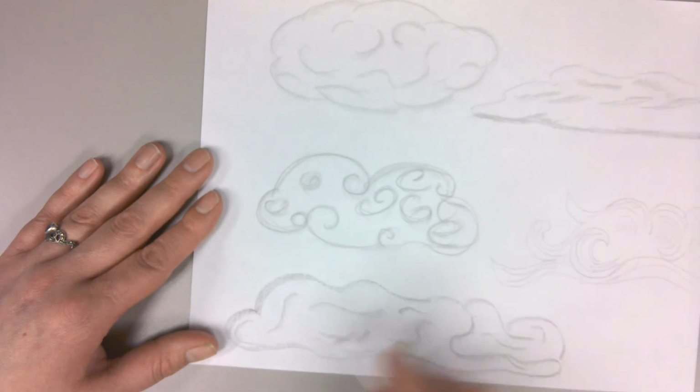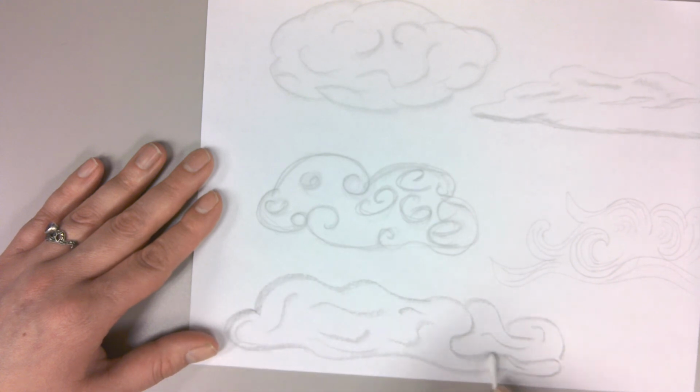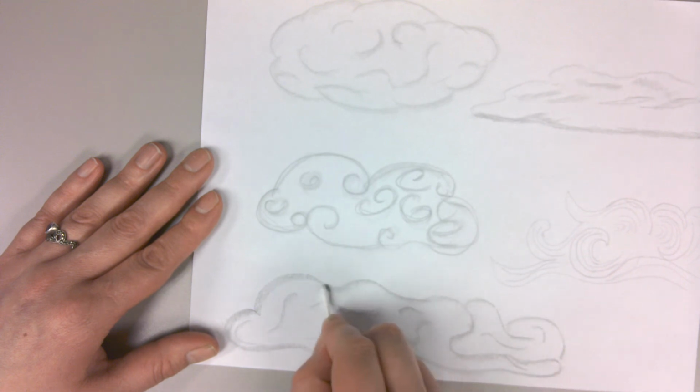Just like that. And then of course use your shading tool. So depending on what kind of sky you're going for, there are so many different ways to make clouds.